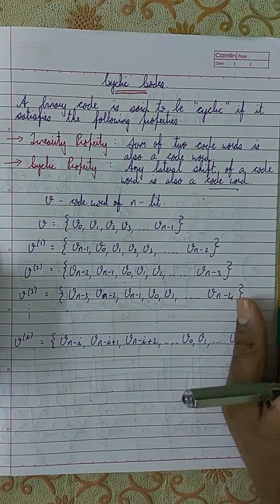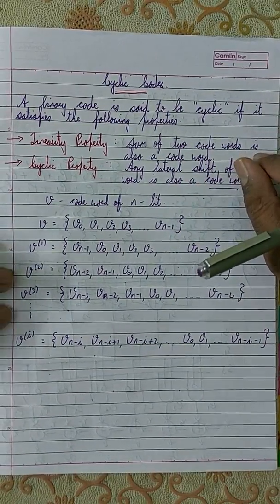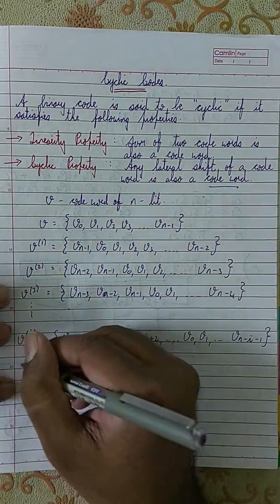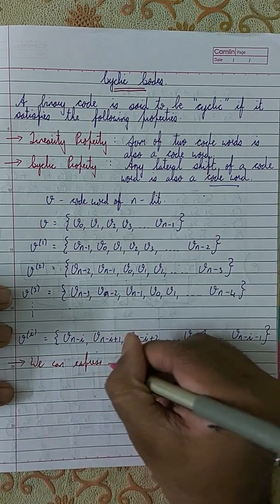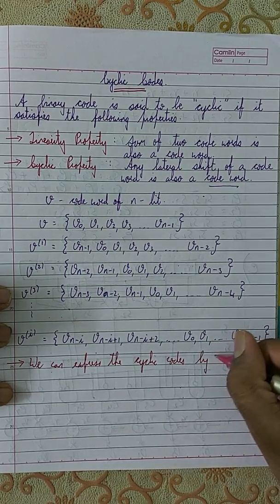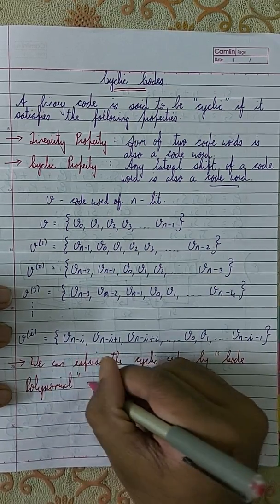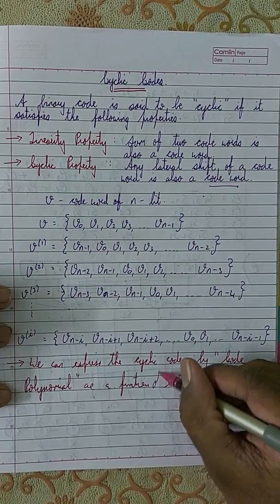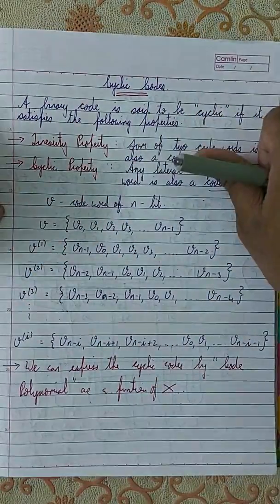So one important advantage of this cyclic code, which is not there in the linear block code, one of the main advantages, is that these cyclic codes can be expressed by code polynomials. We can express the cyclic codes by what you call the code polynomial as a function of a variable called x, as a function of x. This is one of the most interesting advantages of cyclic codes, which is not there in the linear block code.